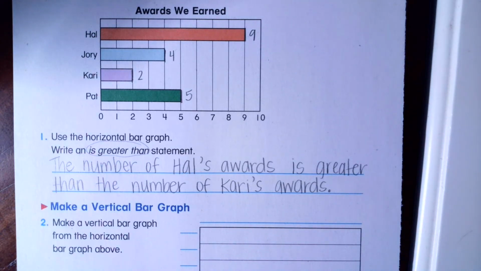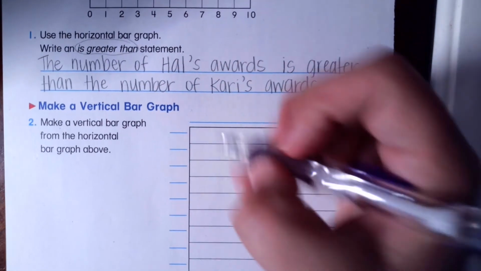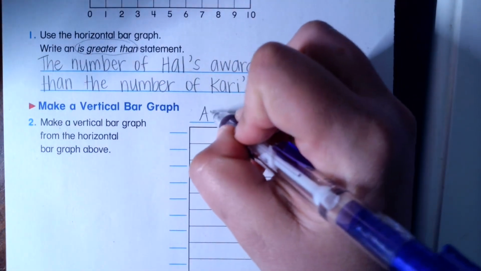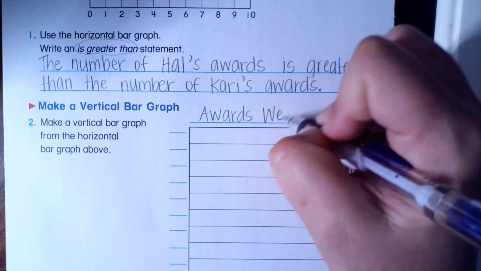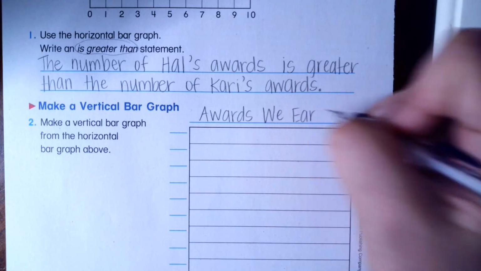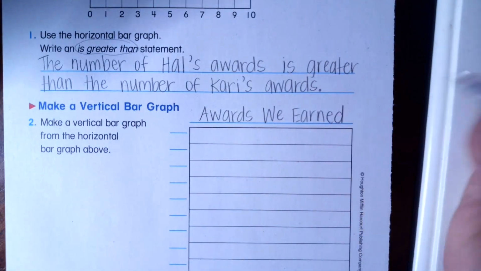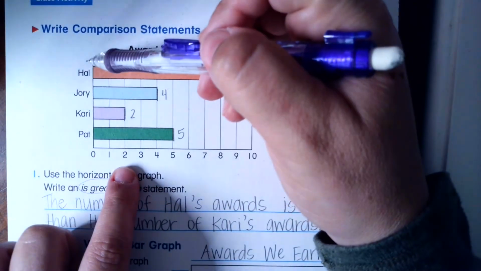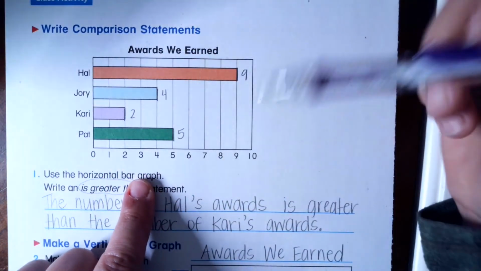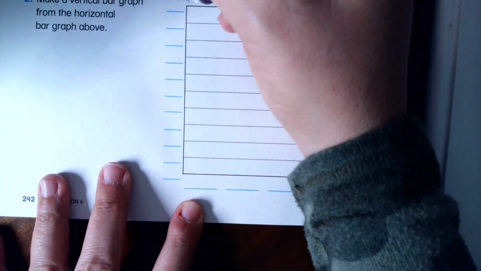So we know that when we have a vertical bar graph, our title still goes on top. So awards we earned, we're just copying it. And now I need to switch my names and my numbers. My numbers are going to start from the bottom and go up.